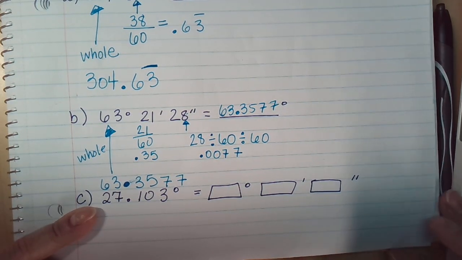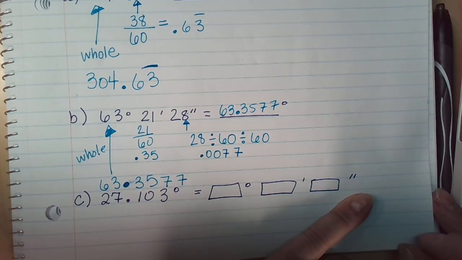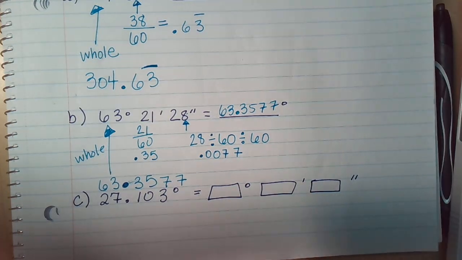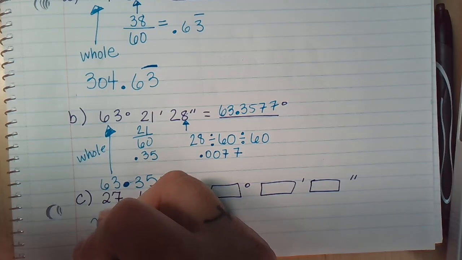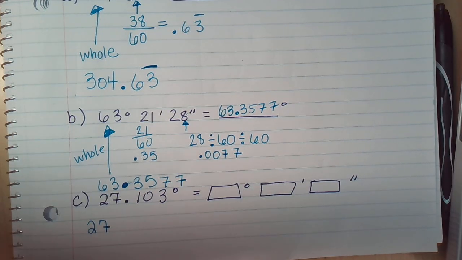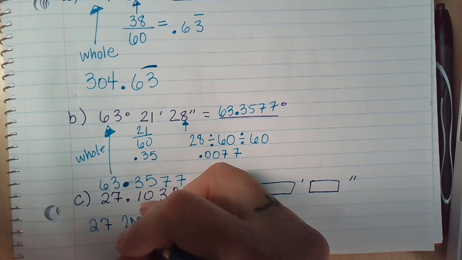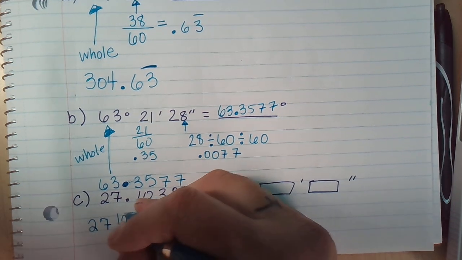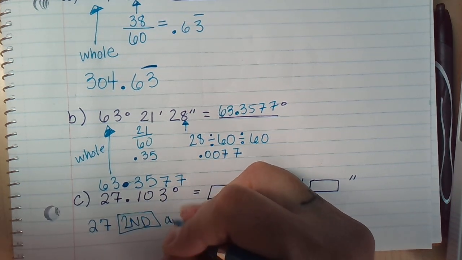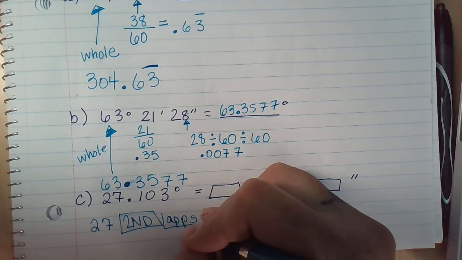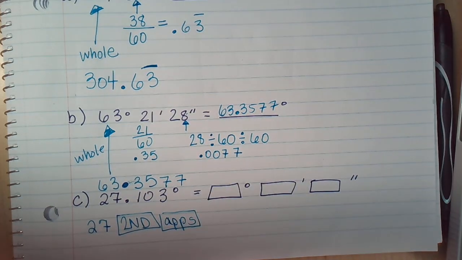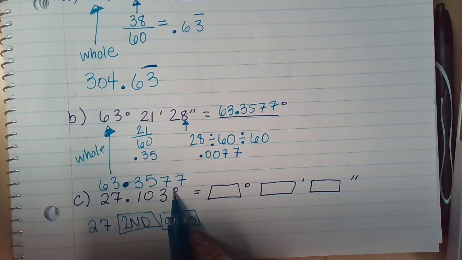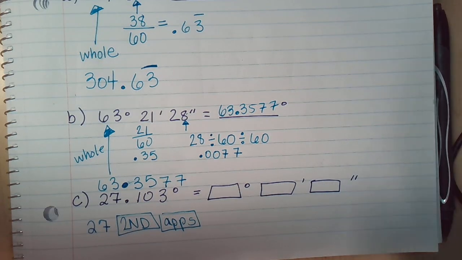All right, for this 27.103 degrees, we're going to go backwards. A way we can go backwards is to use our calculator. We can type 27, like the regular number 27. Then I can press second, apps, for the little degree symbol. So let's try typing that in right now.